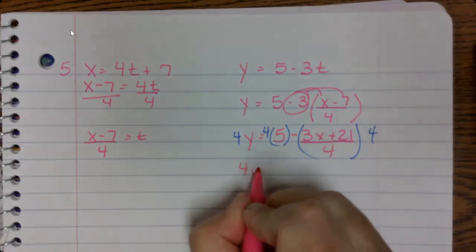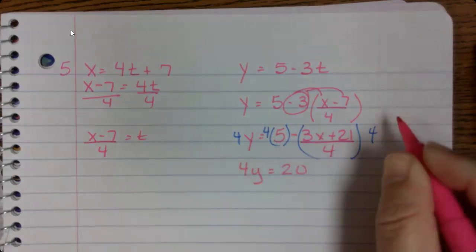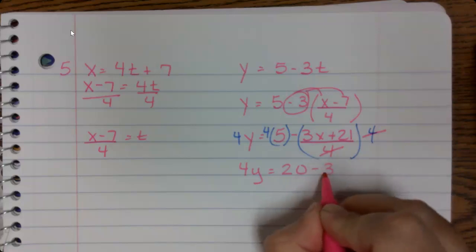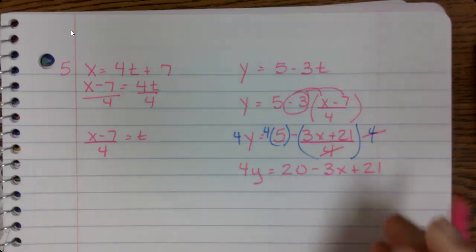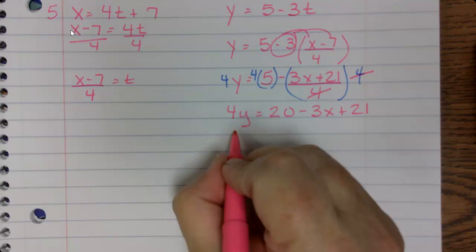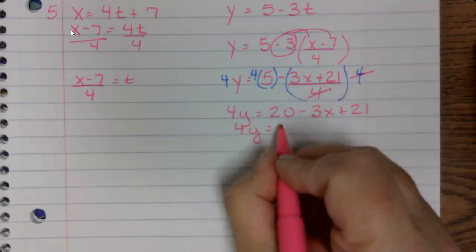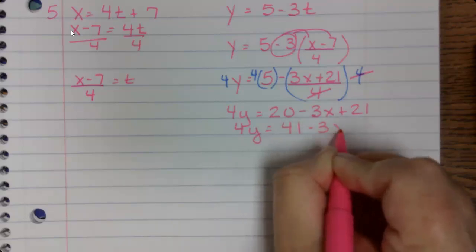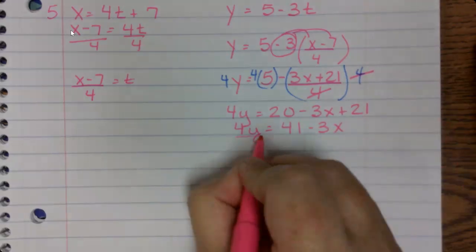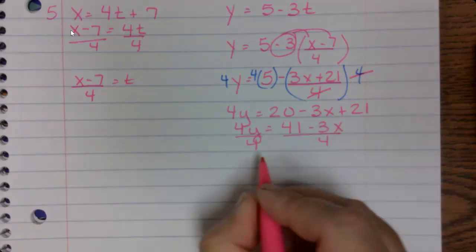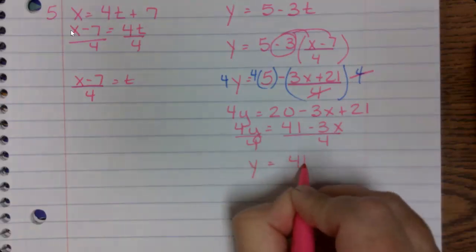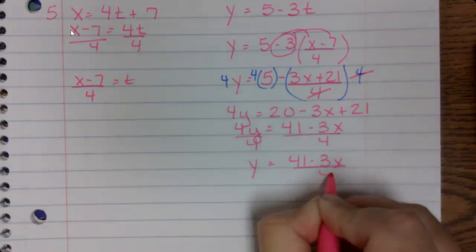Then just like before, multiply everything by 4. So we get 4y equals 20, and then these cancel out, so minus 3x plus 21. So 4y equals 41 minus 3x. Divide by 4. And you're done.